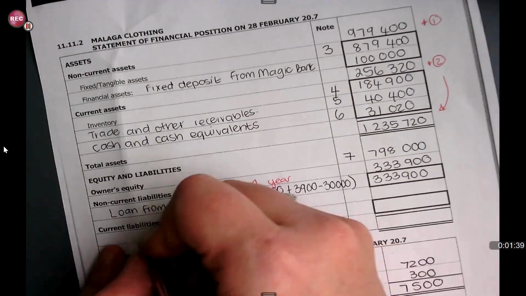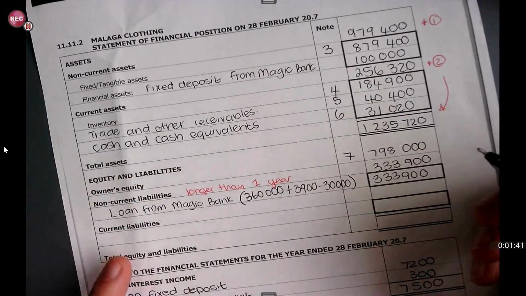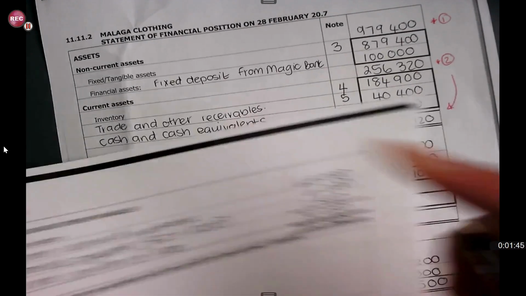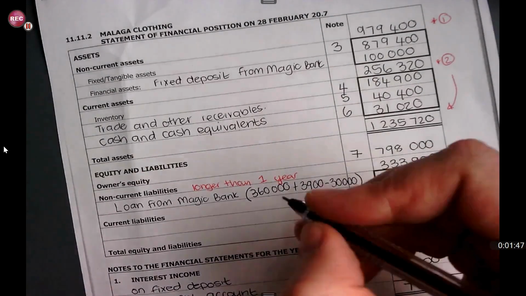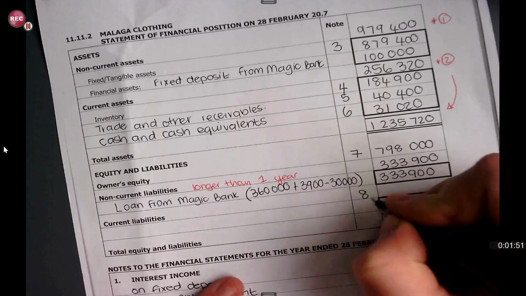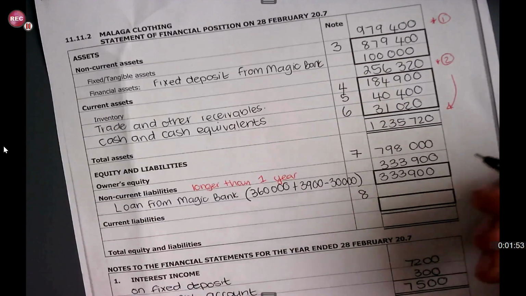Your current liabilities, which is the last note that we have: if I look at your trade and other payables, note number 8, these are things that are going to be paid within the next financial year.